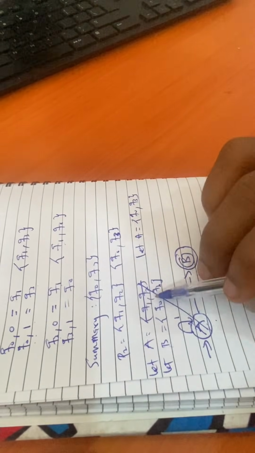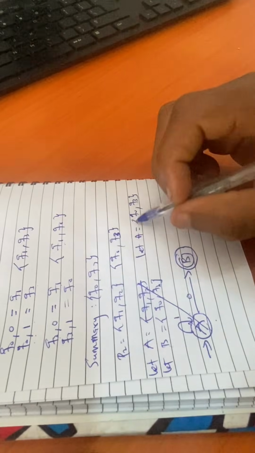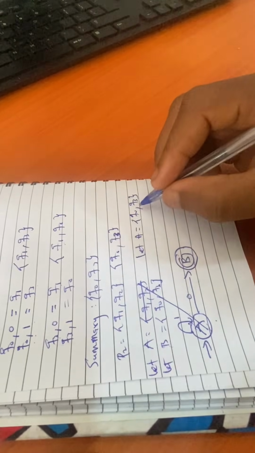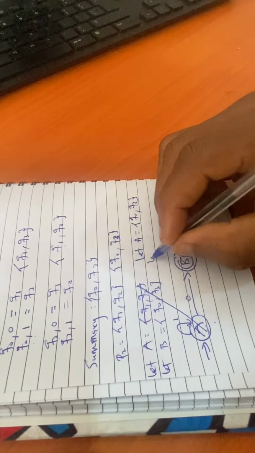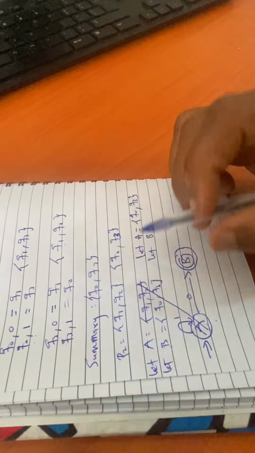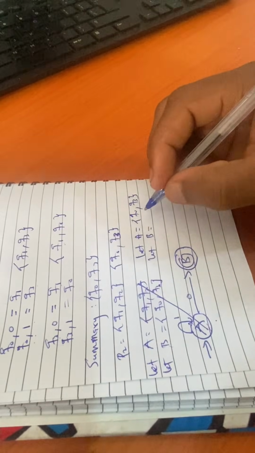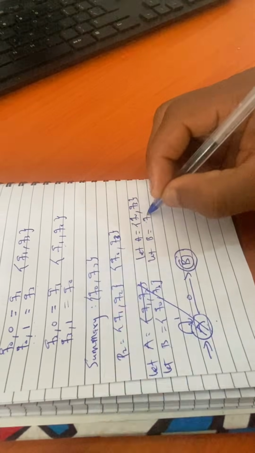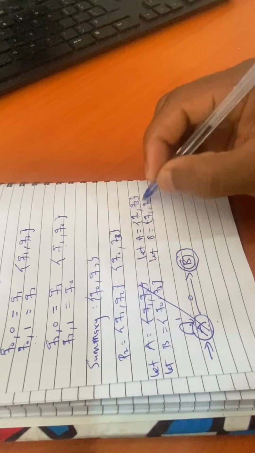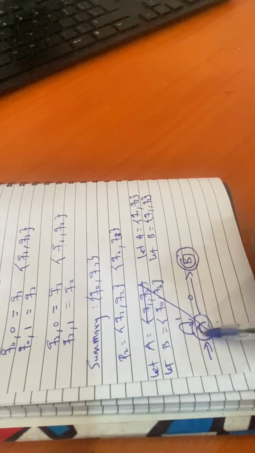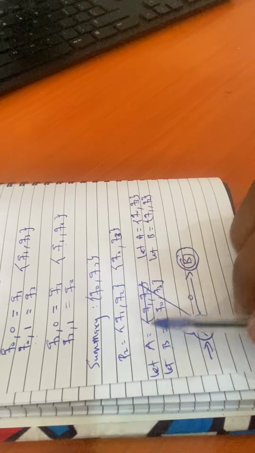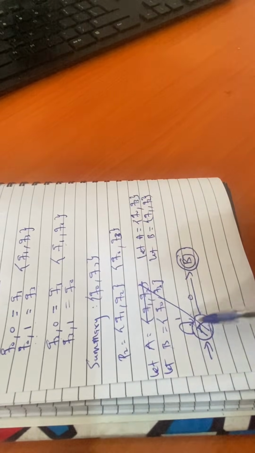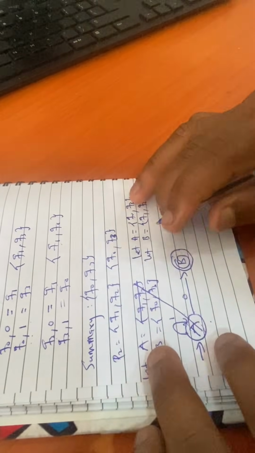I don't want A to be our accepting state. That's why we are doing it like this again. So let A be equal to Q0, Q3, and let B be equal to Q1, Q2. All right. So what we did here was actually correct for A, right? But because we are starting again, I want us to do it again.